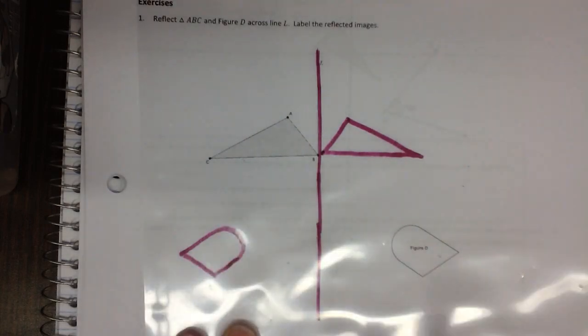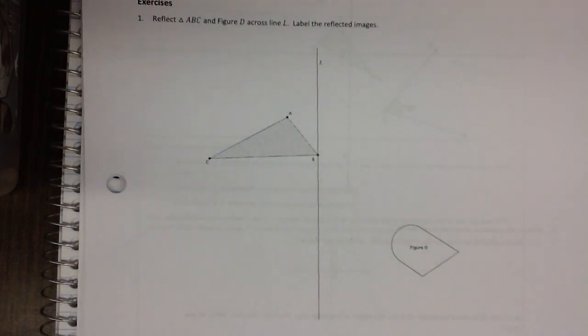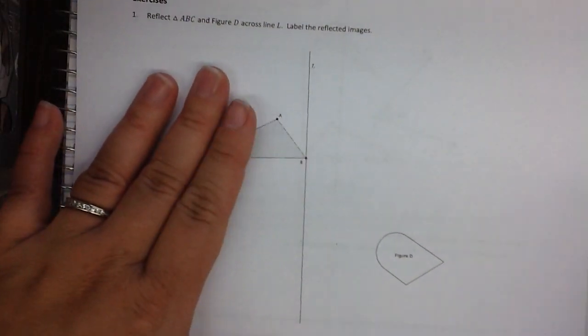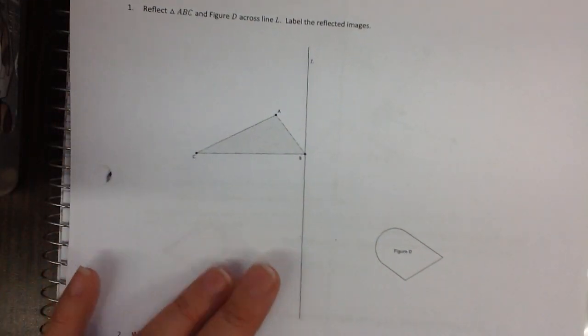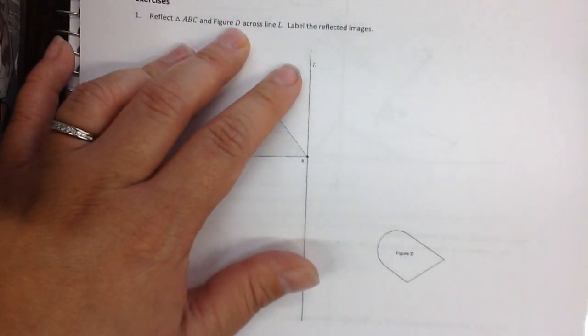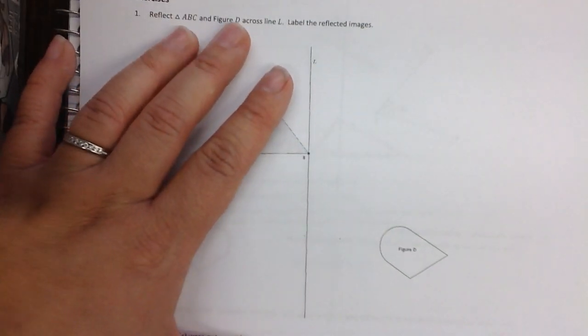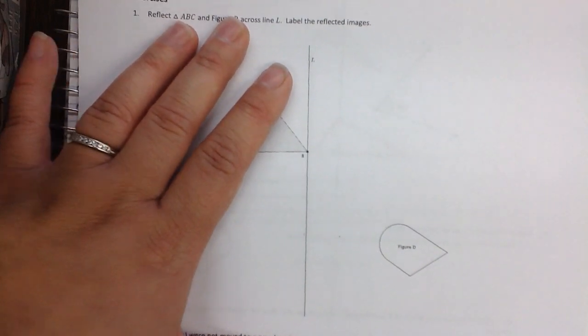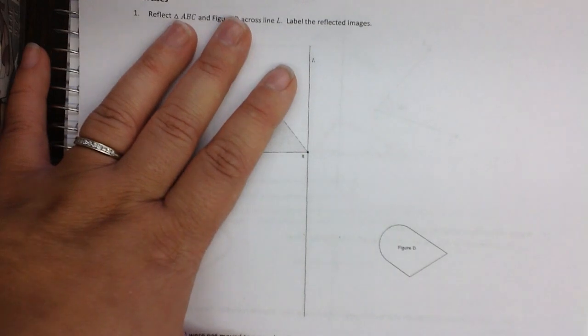Now we don't trace it here. You have to put it underneath the paper and trace it. So we put it underneath the paper like this. You line up that line as best as you can, so you want to be as accurate as possible. And then you're going to trace the shape.